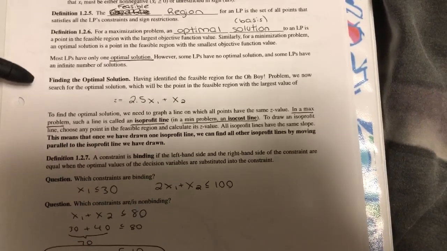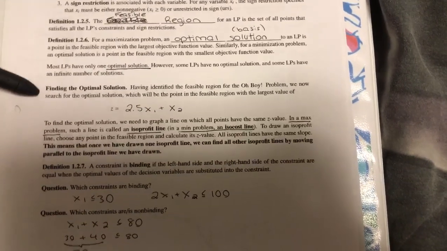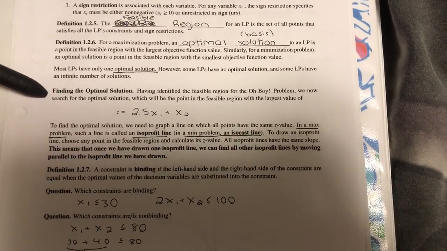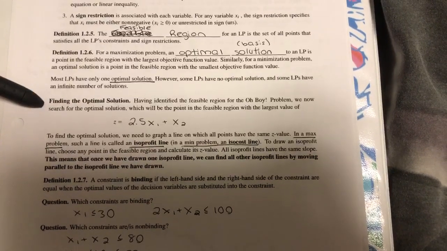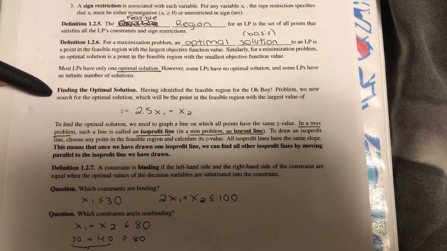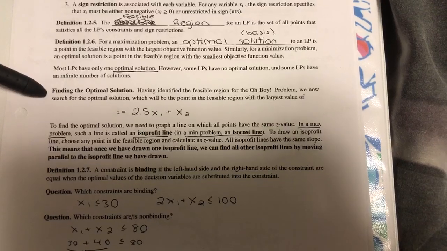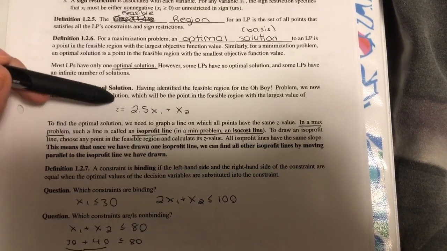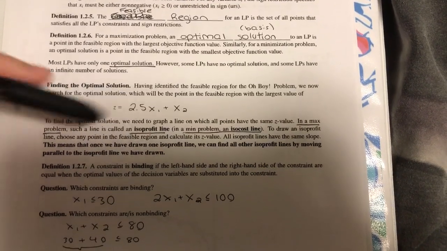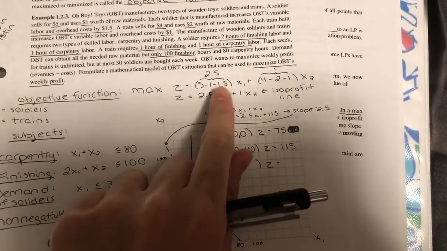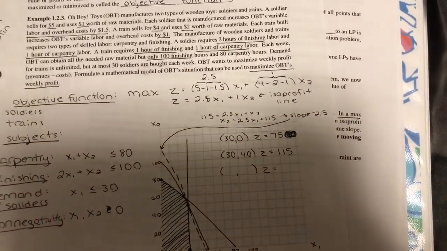Finding the optimal solution. Having identified the feasibility region for the Oh Boy problem, we now search for the optimal solution, which will be the point in the feasibility region with the largest value of z equals 2.5x1 plus x2, which we found before as our objective function.